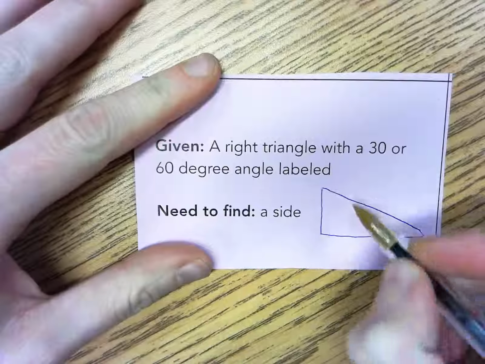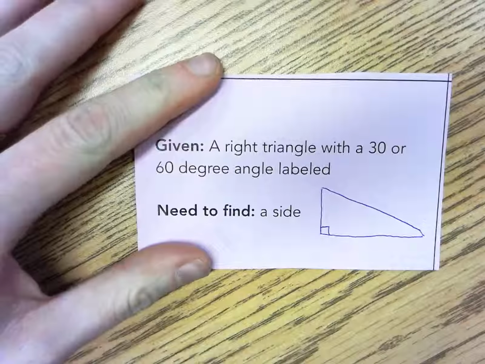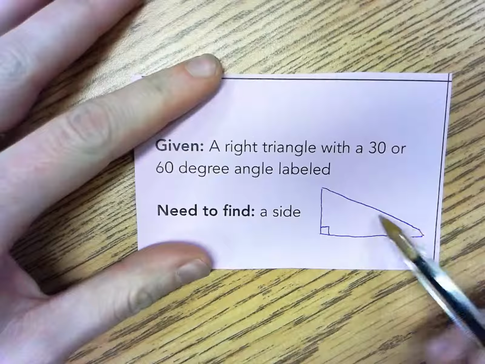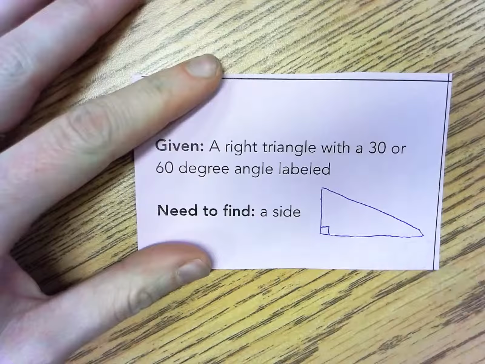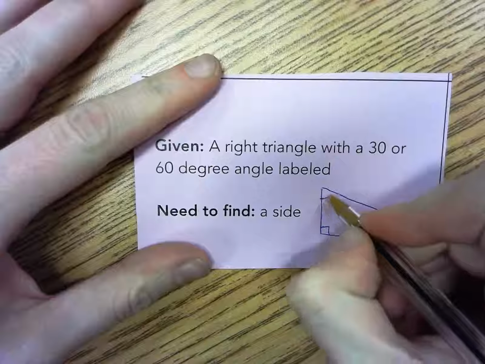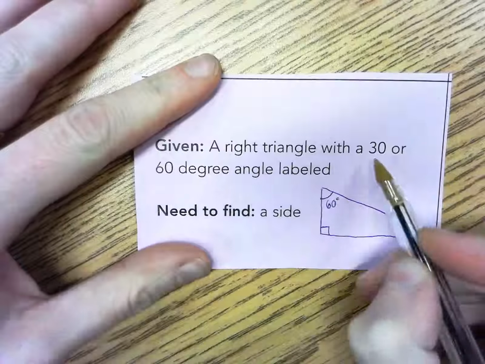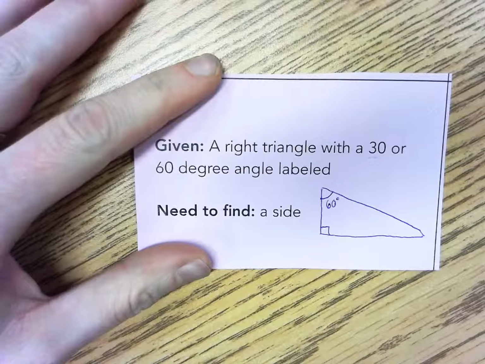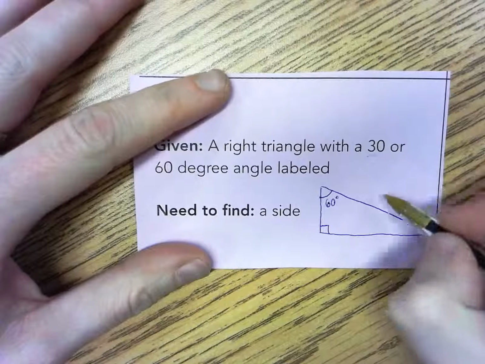And we have the right angle, and usually in these triangles, only one of the angles will be labeled, either the 60 or the 30, but probably not both. Let's go ahead and label the 60, but just know that it could label 30 as well. That's why we said 30 right here. And it will usually have one other side as well. So let's say this is 14.